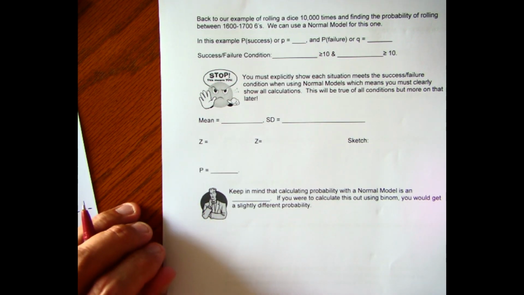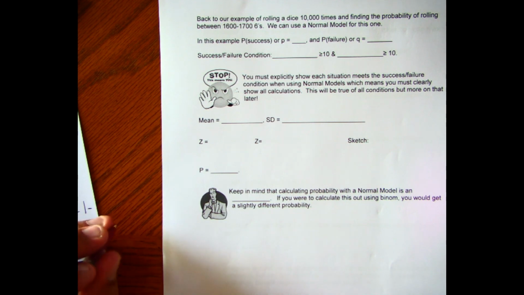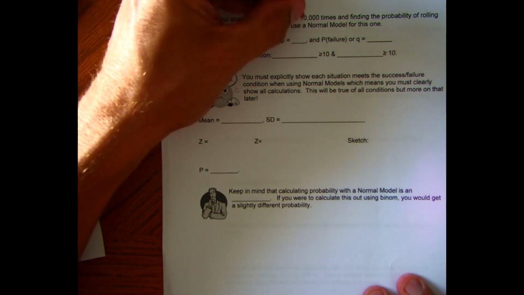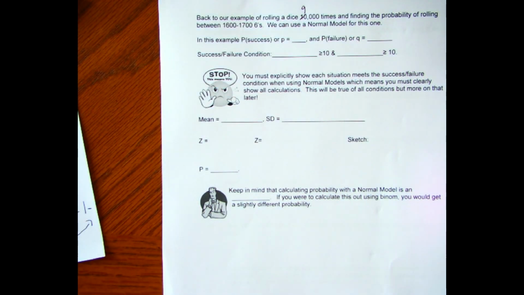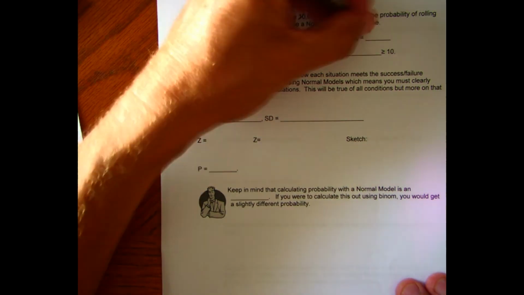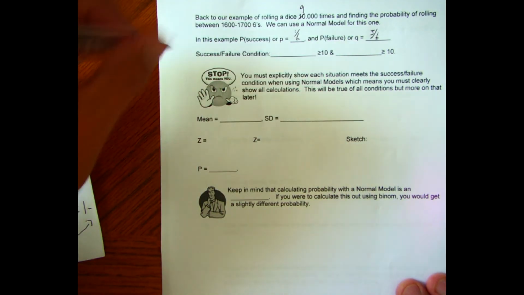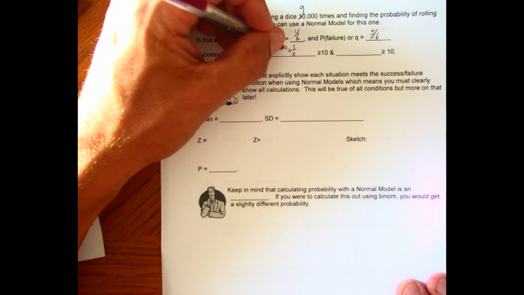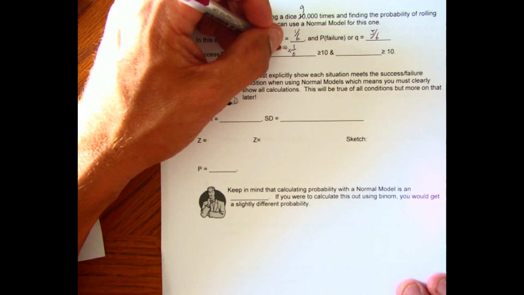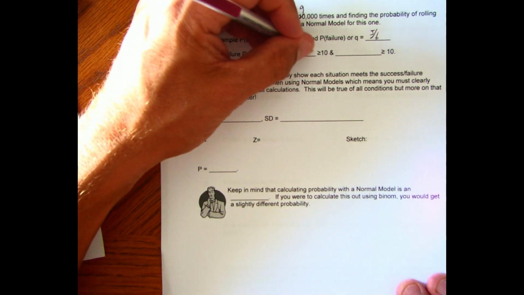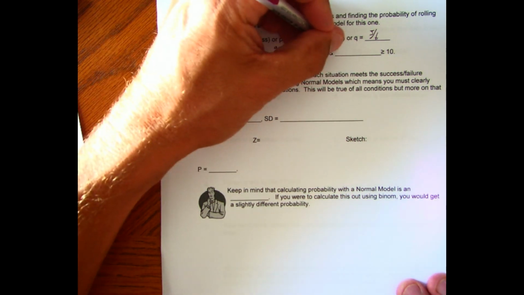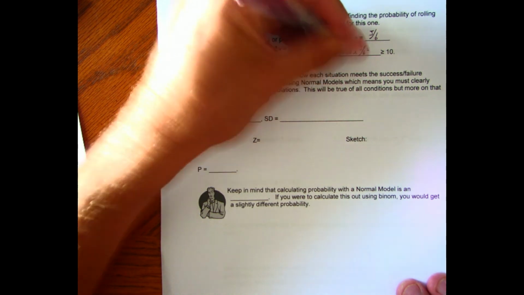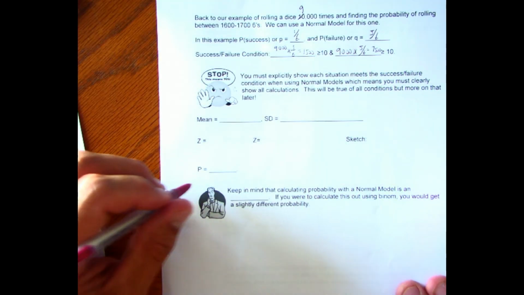Okay. So back to our example of rolling a dice. I'm going to make this a nicer number for us. Let's make this 9,000. We're going to make it 9,000 times. So our probability of success here is 1/6, and the probability of failure is 5/6. So if I do 9,000 times 1/6, that's going to come out to be 1,500, and that's at least 10. And then 9,000 times 5/6 is 7,500, and that's at least 10. So we could use a normal model. It meets both conditions.